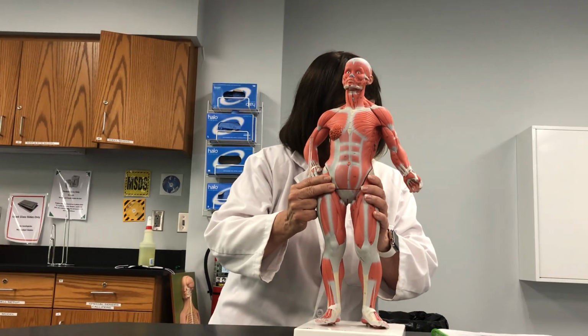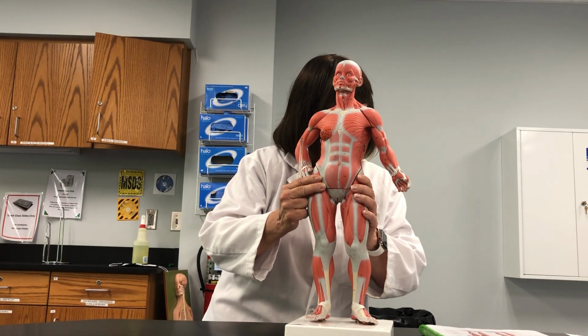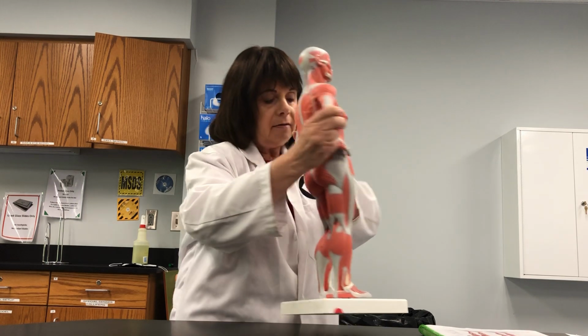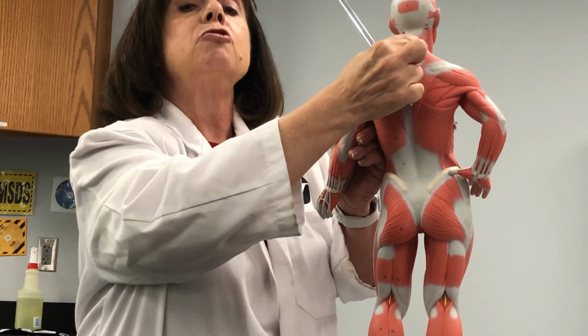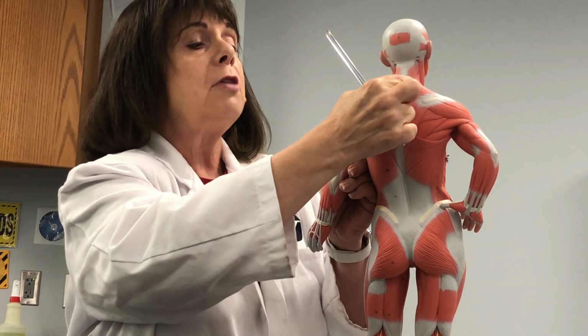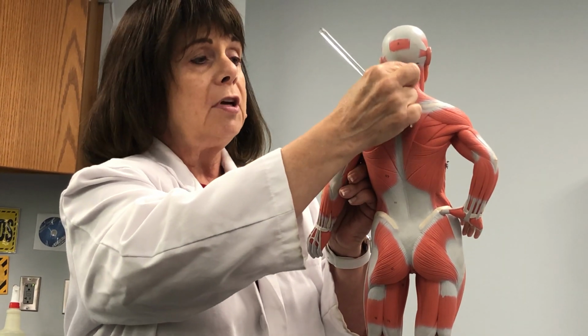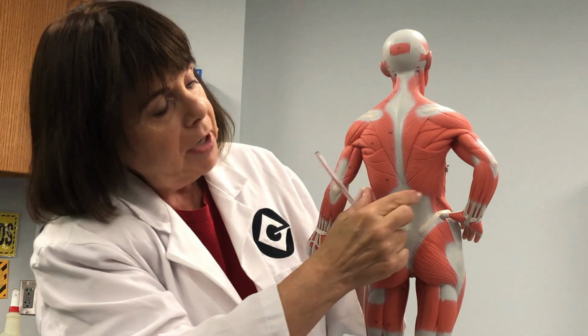You also have to know the muscles around back. Holding up your head, keeping your head erect, shrugging your shoulders is the trapezius. Works really hard. And then the big back muscle here is your latissimus dorsi. It is the antagonistic muscle of the pectoralis major, pulls your arms down and back.